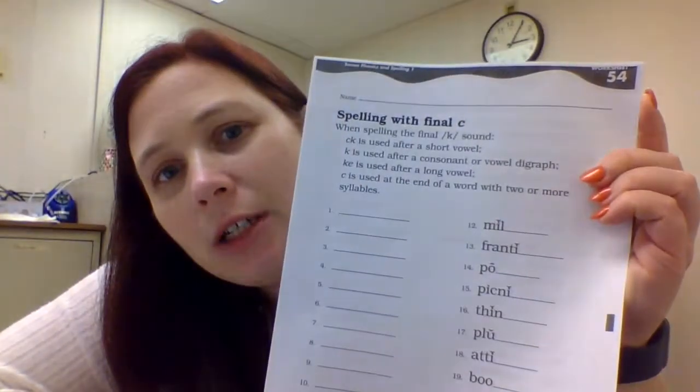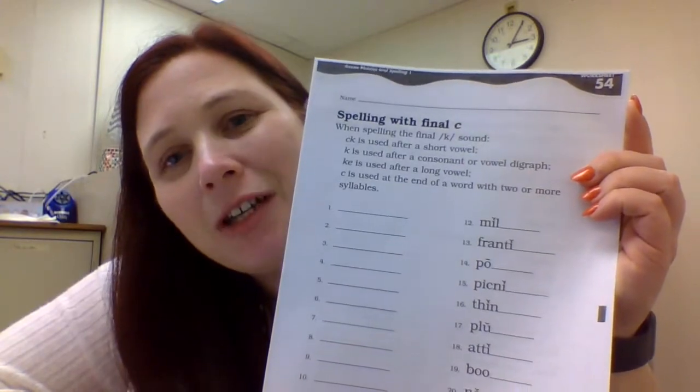Here is the worksheet, and you're going to need that worksheet so that we can work on it together. Go ahead and put your name up at the top and the date. The first thing we're going to do is review what we learned in the last lesson when we talked about accented syllables. So I'm going to give you some words and you're going to tell me if it's accented on the first syllable or the second syllable.